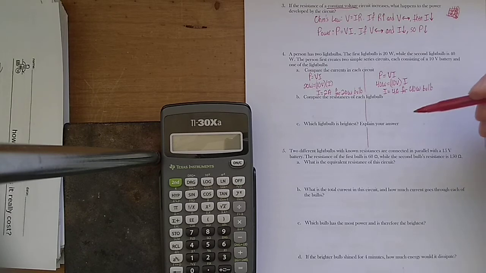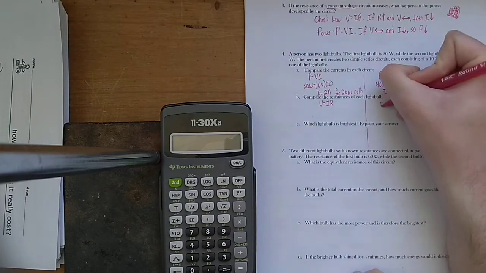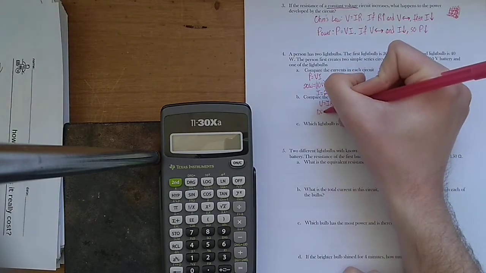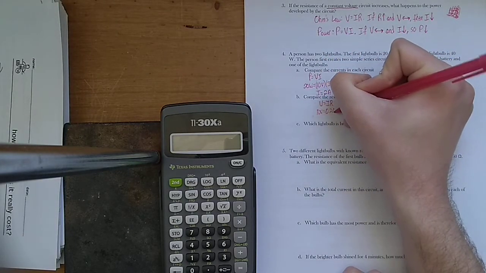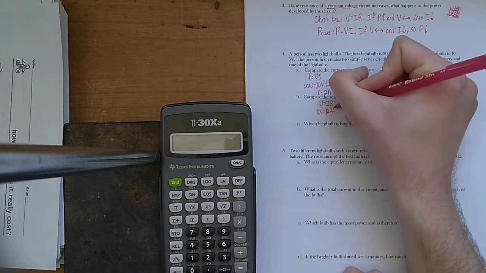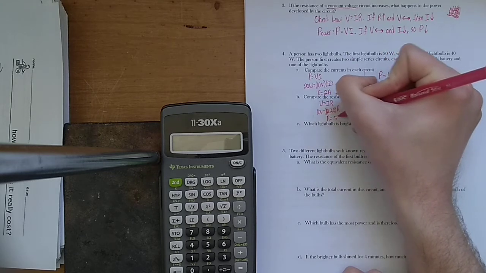And now based on that, or even just based on my original numbers, I can find the resistance for each light bulb. I'm going to choose to use Ohm's law because that's probably the one you're most familiar with. But there are other ways to do this. We know it's a 10-volt drop with 2 amps times R. That would be a resistance of 5 ohms.